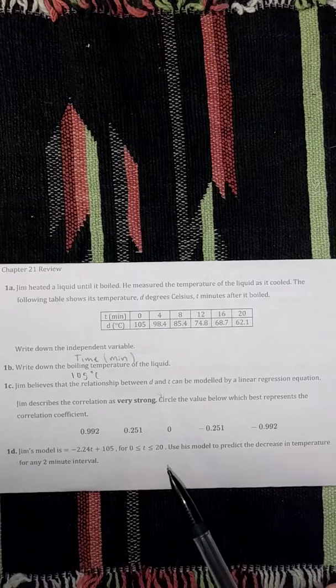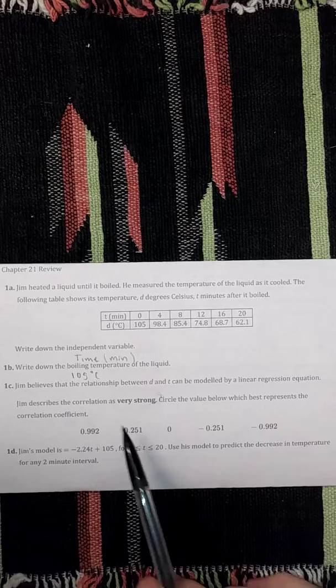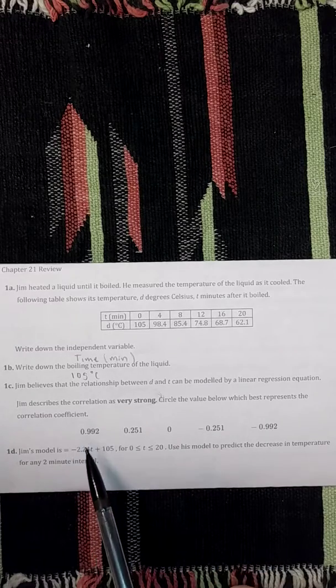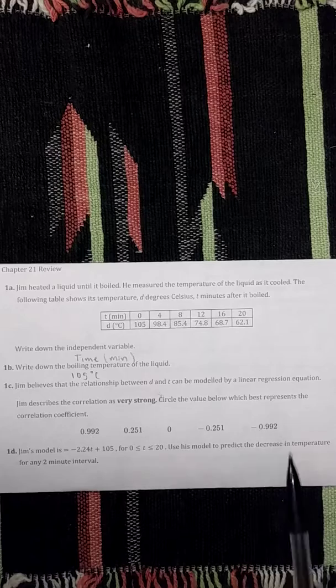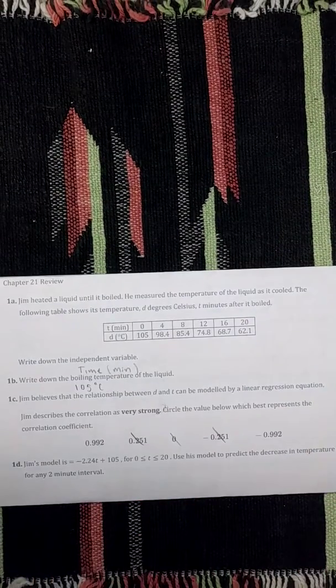But Elijah, that's not what you said in the beginning. You said it's strongly correlated or weakly correlated or no correlation or positive correlation. Well, here we got very strong. So what that tells us is that it's either really close to 1 or really close to -1. So with that in mind, we can eliminate all these other options.